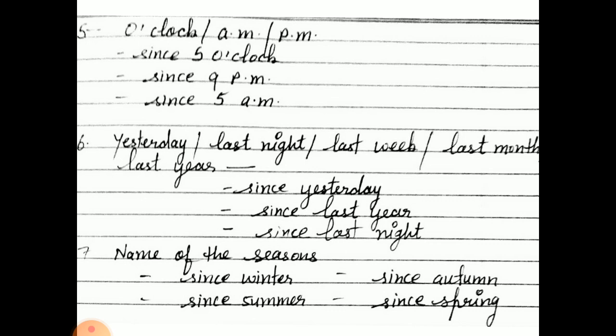For example, I would like to give an example here. The gardener has been watering the plants since 5 am, because in a day 5 am will come only once. So that's why it is a definite time, and for the definite time we are going to use since. Next, yesterday, last night, last week, last month, last year. Since yesterday, since last year, since last night, we have to make use of since. Name of the seasons: since winter, since summer, since autumn, since spring.